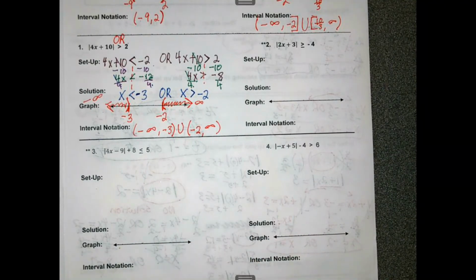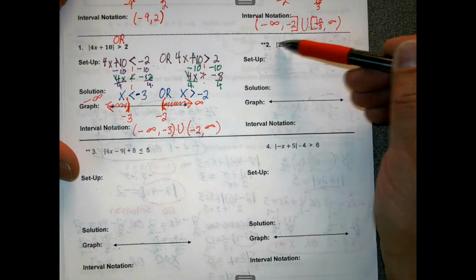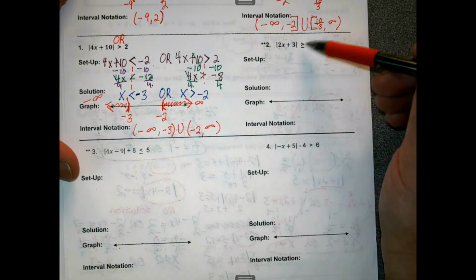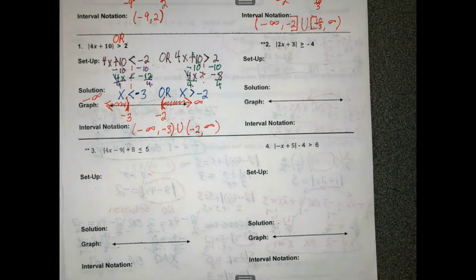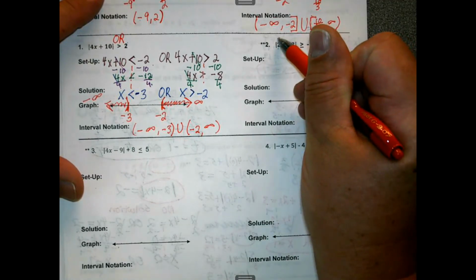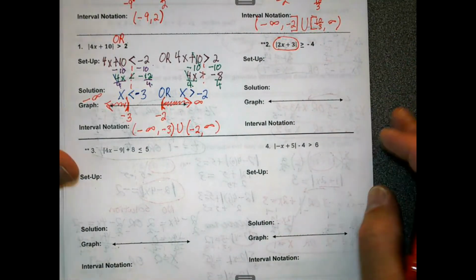Numbers 2 and 3 have those asterisks, so there's something going on with them, right? So let's look at number 2. I have my absolute value bars isolated on one side of the inequality, so I don't have to worry about moving or undoing operations. I am going to take a look at this problem before I start doing any work. See if I can save myself some time here.